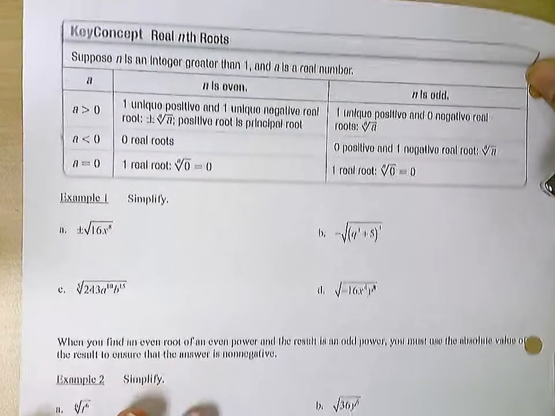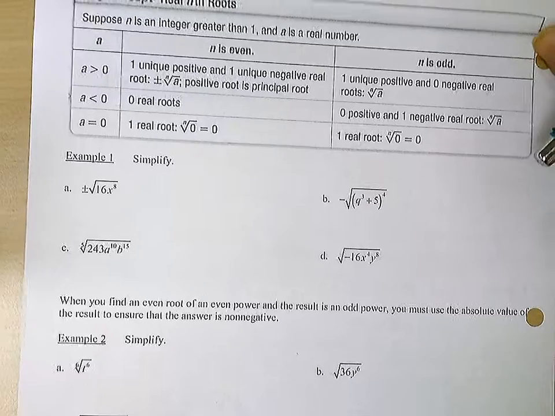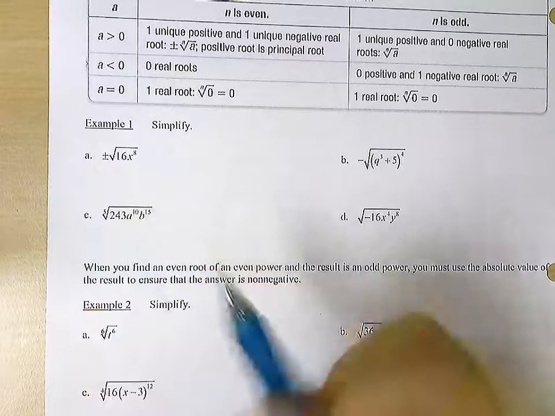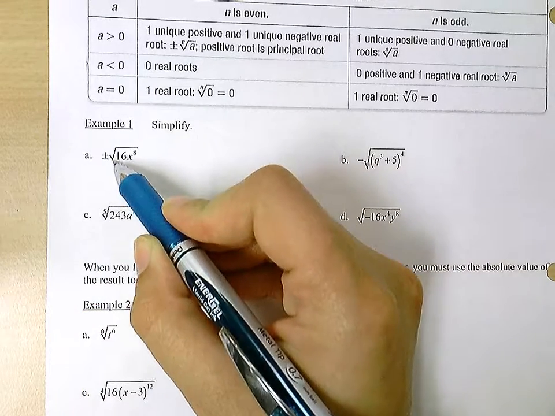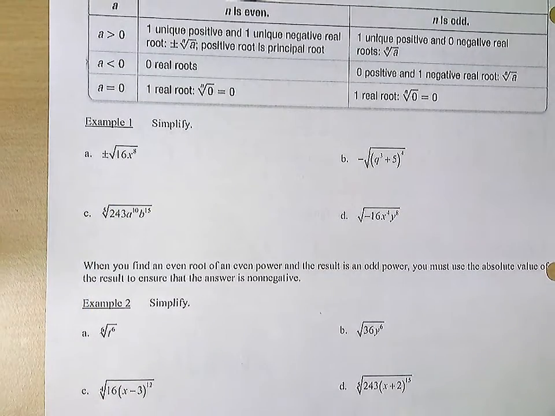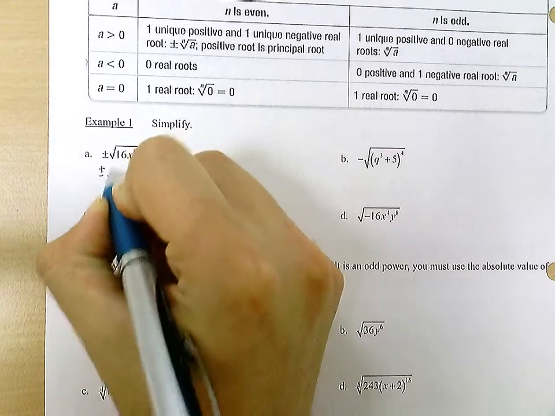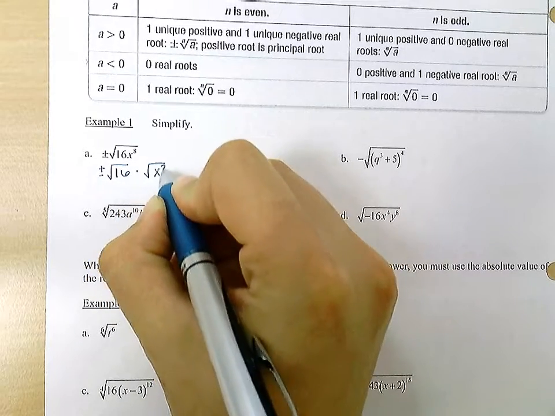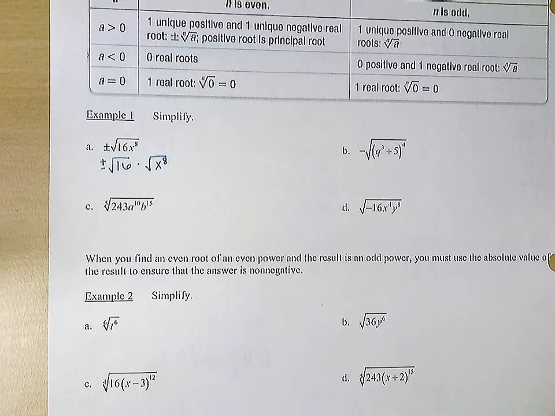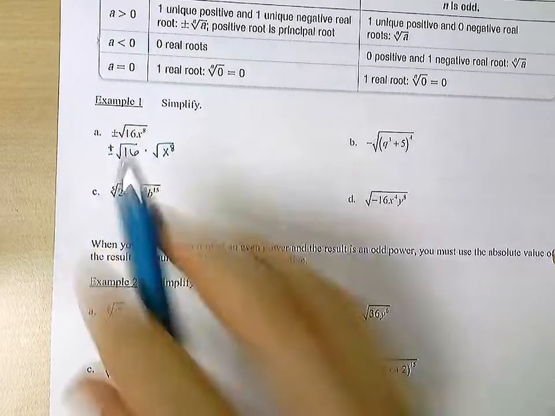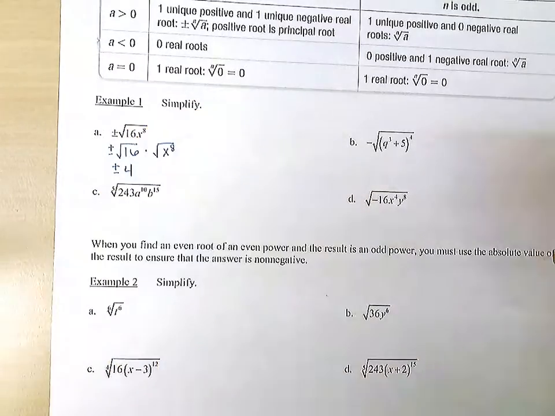All right, we're going to actually simplify some of our roots now with our radical symbol. So example 1, we're simplifying letter A. I have plus or minus the square root of 16x to the 8th. I'm going to split that into two different roots: plus or minus the square root of 16 times the square root of x to the 8th. I know what the square root of 16 is, right? What is it? 4. So I end up with plus or minus 4.